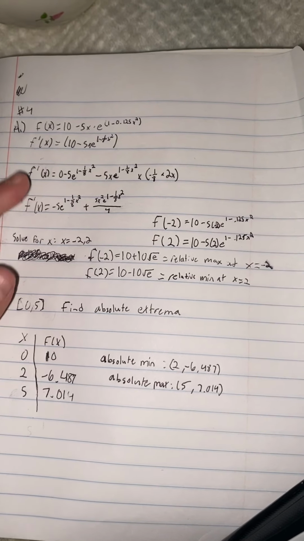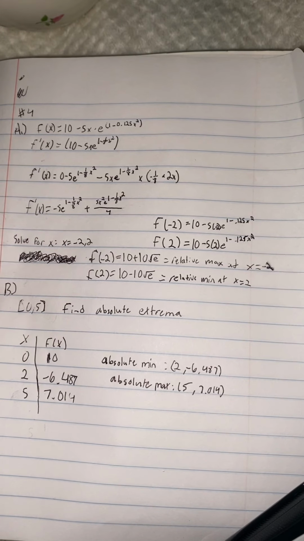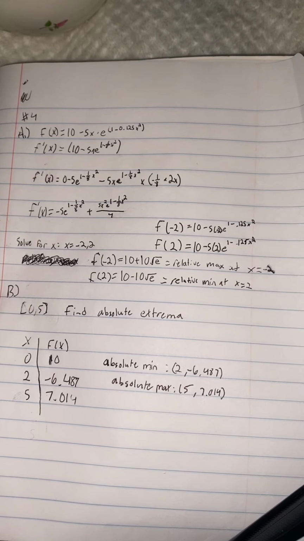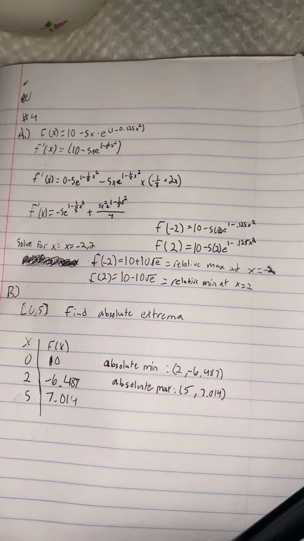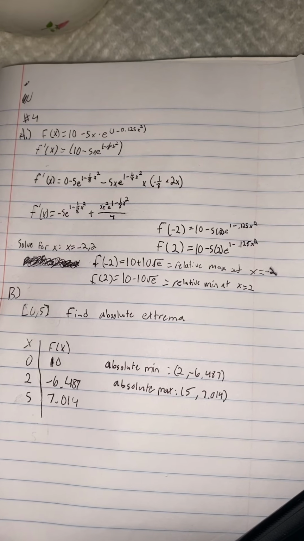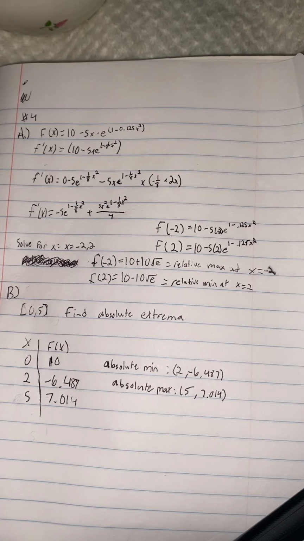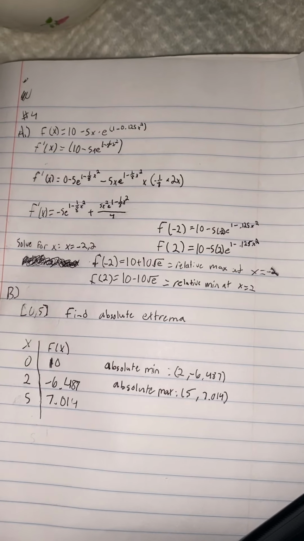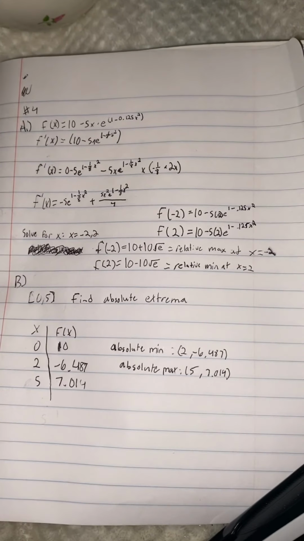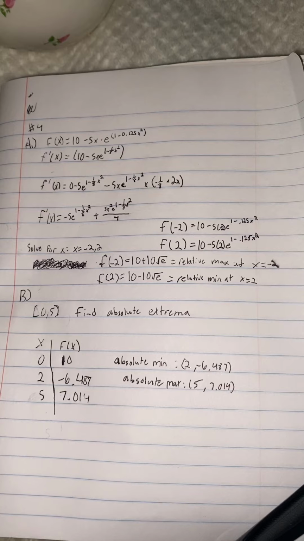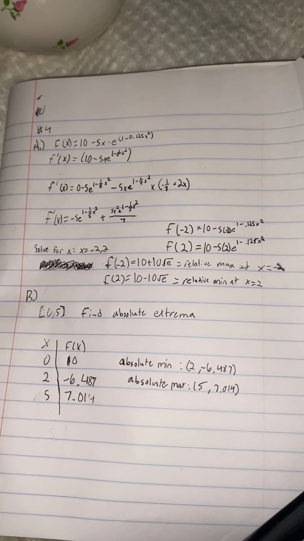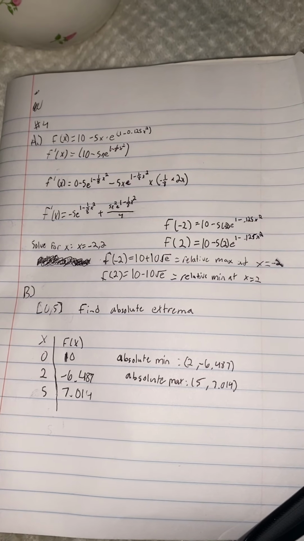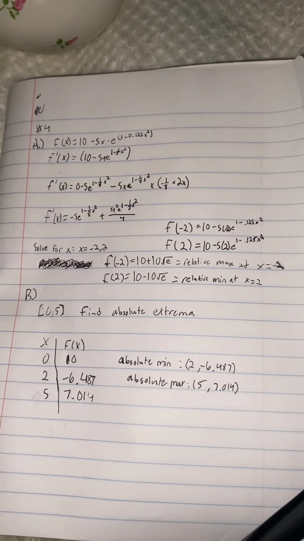Then I got this from the derivative, continued solving it. So the derivative was finally negative 5e to the 1 minus 1/8 x squared power plus 5x squared e to the 1 minus 1/8 x squared power all over 4. So that was the derivative of f of x. And then solving for that, I got that x equals negative 2 and 2.